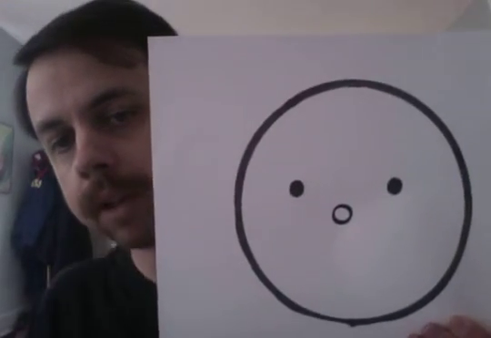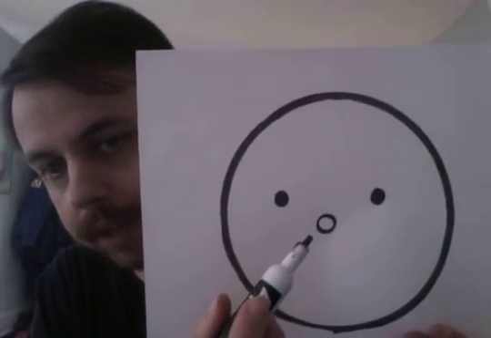Then I'm going to do a nose. We haven't done a nose yet. So here we go. I'm going to do a nose, and that's just going to look like a little O or a 0. It's like a little letter O or 0 right in the middle of the face.